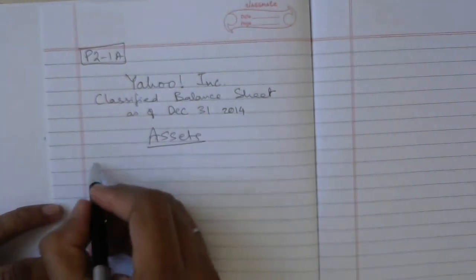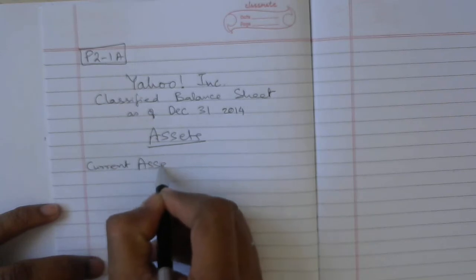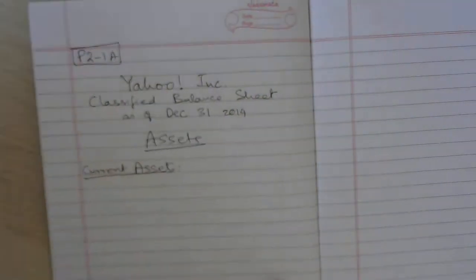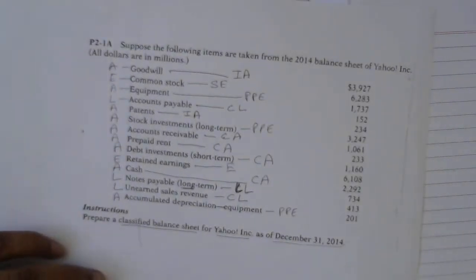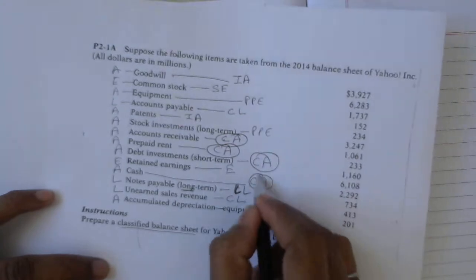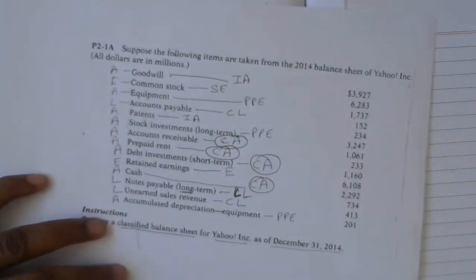Under assets, first I'll start with current assets. So what are the current assets? So wherever CA is there, I will pick that up. Okay. So 1, 2, 3, 4. Okay. I can see 4 CAs here. Okay. So let's write that.